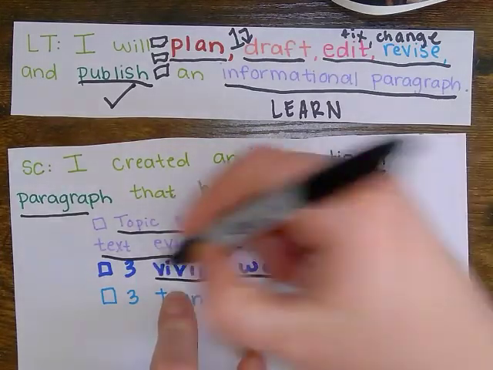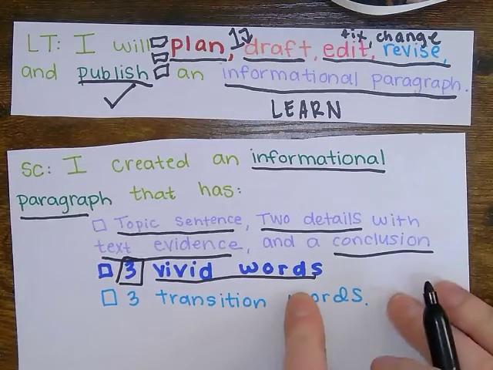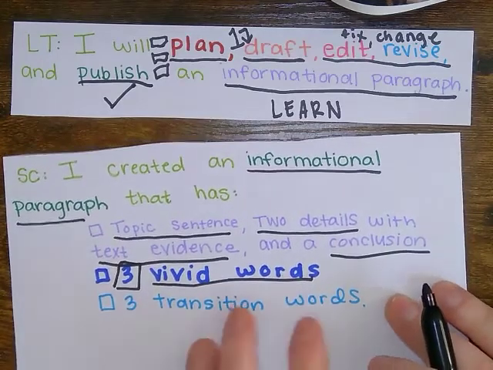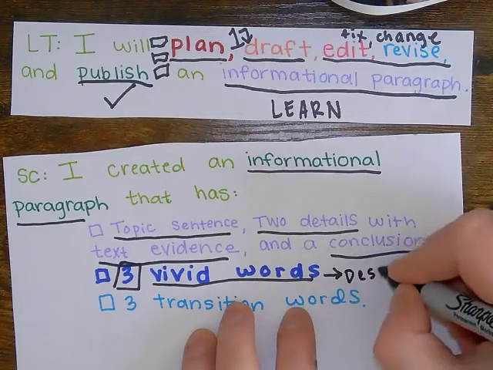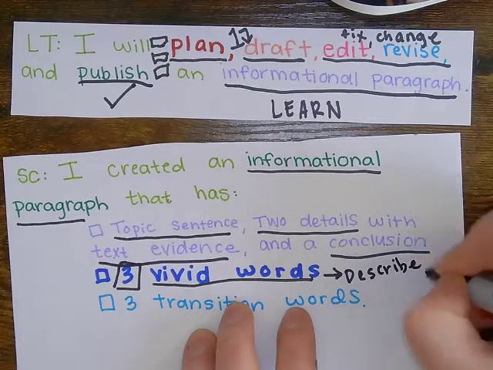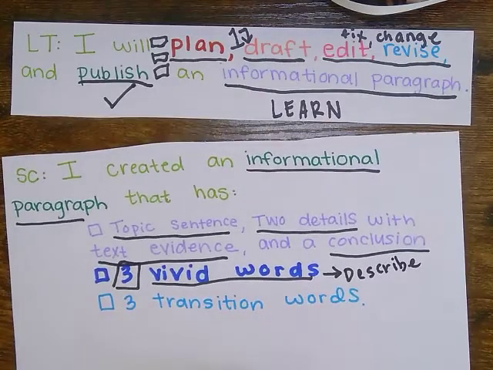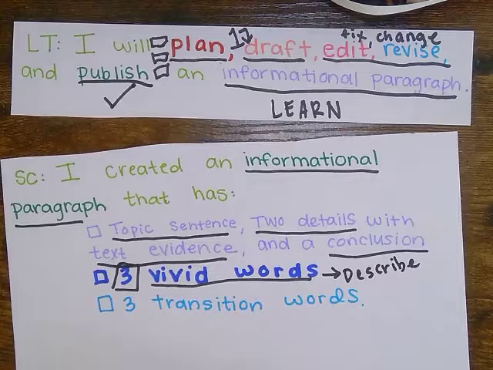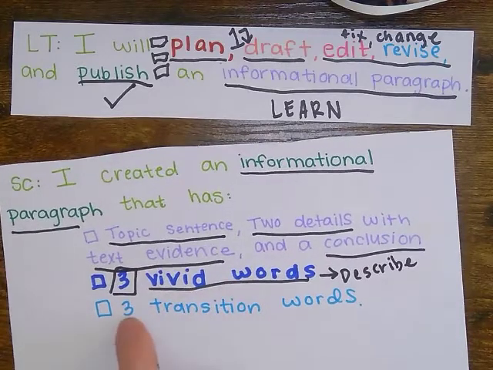Remember, a vivid word is a word that makes a picture in your head. Vivid words help us describe what we're seeing. So it could be what something smells like, looks like, tastes like, feels like. Okay? Any sort of adjective would count as a vivid word here.